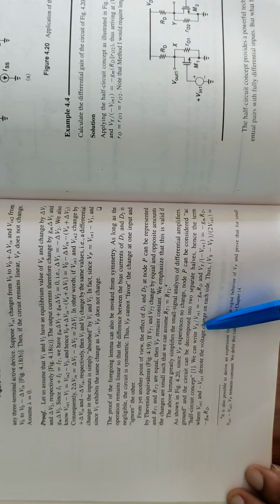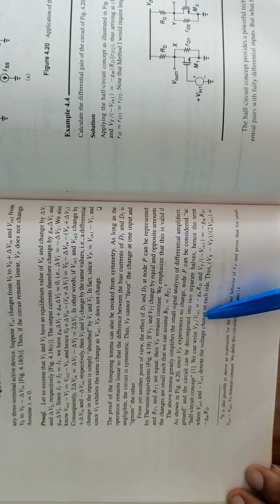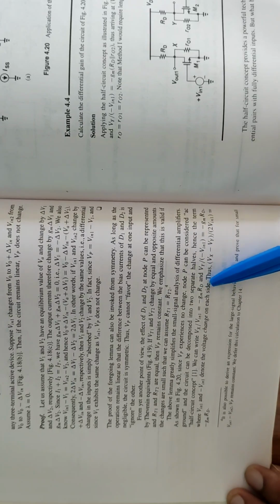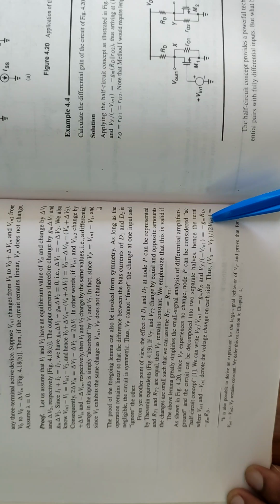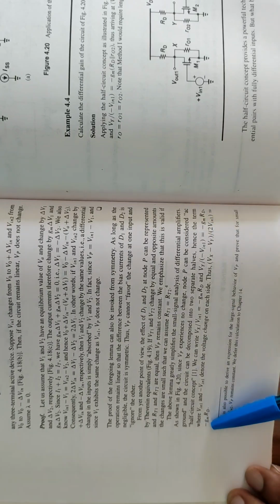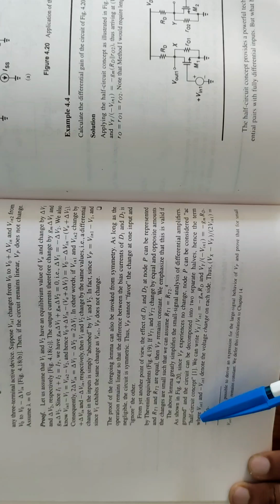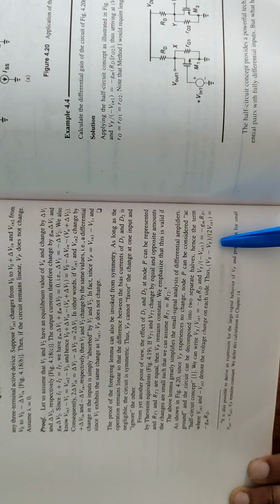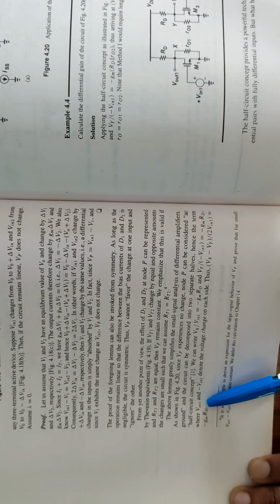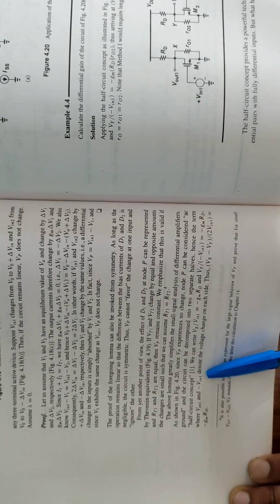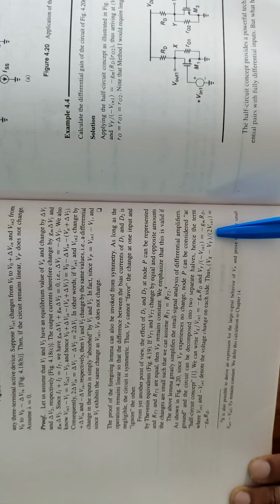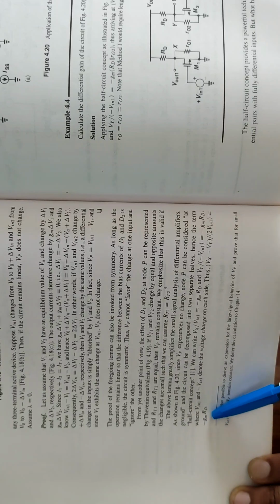We can write Vx by Vin1 is equal to minus Gm Rd, and Vy by minus Vin1 is equal to minus Gm Rd, where Vin1 and minus Vin1 denote the voltage change on each side. Thus Vx minus Vy by 2Vin1 is equal to minus Gm Rd.